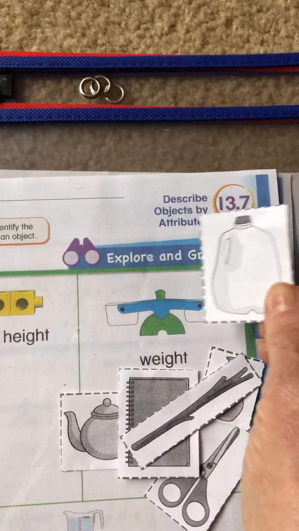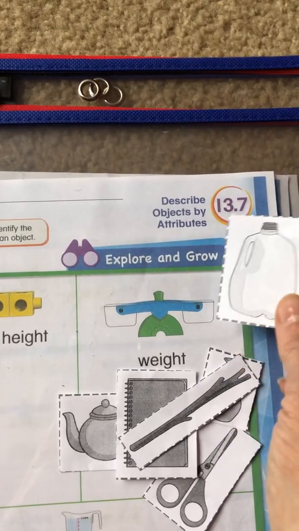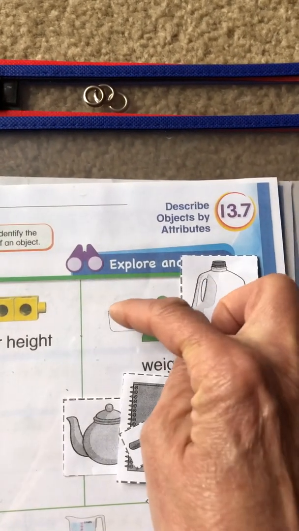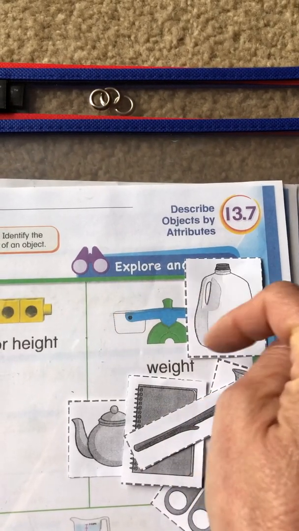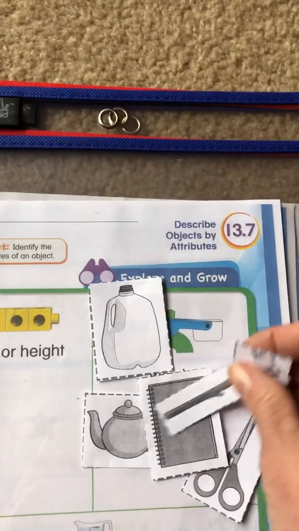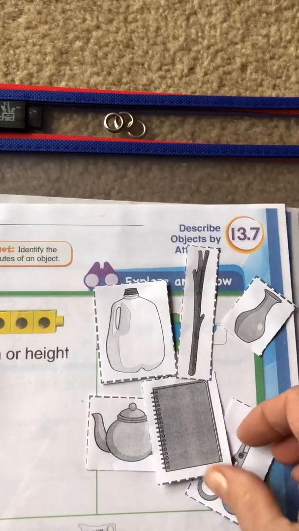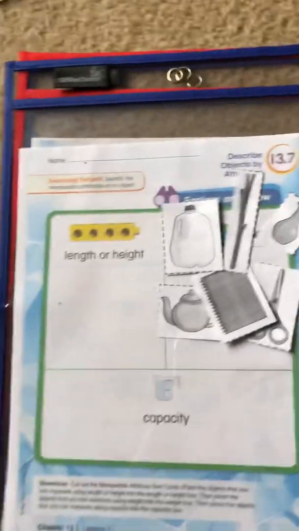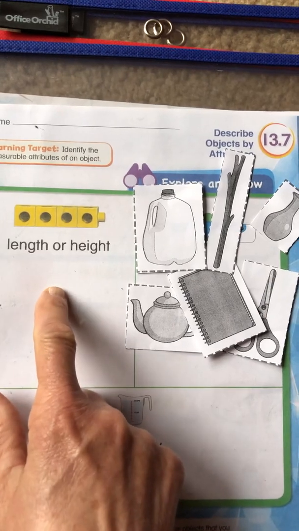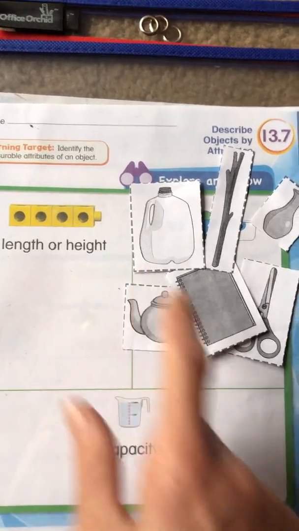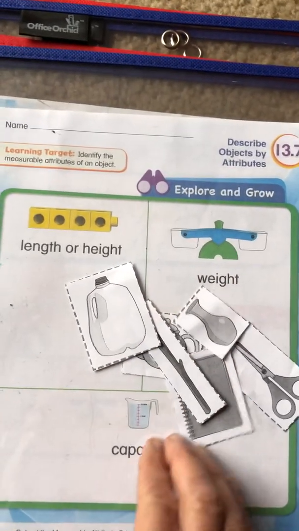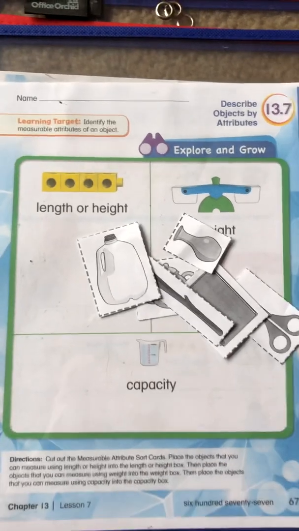Yes, you can measure a milk jug by its weight. Now again, it's a little bit big for this balance, but if the cup was big enough or we balanced it on top, we could put another object over here and see which one was heavier and which one was lighter. So yes, we could measure all these items using weight. So far, we could measure their length, how long they are, or how tall they were, and we could measure their weight.